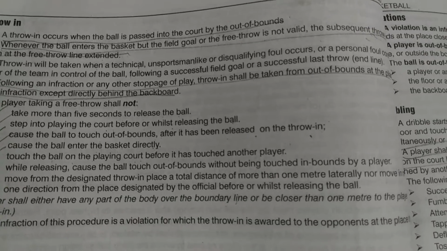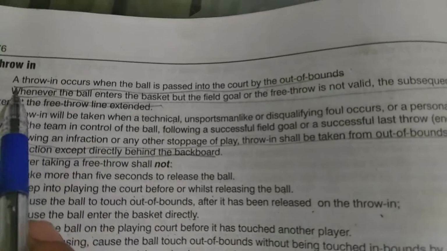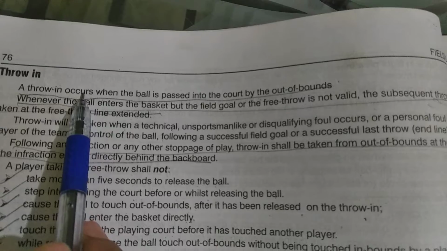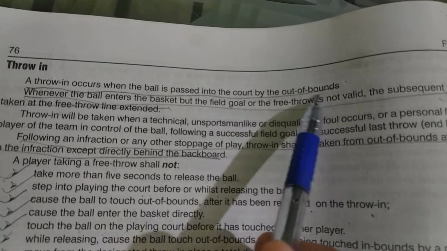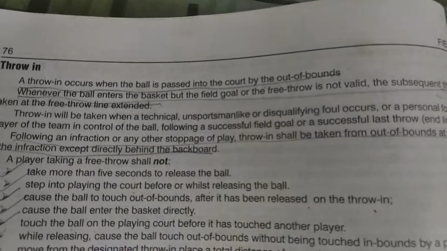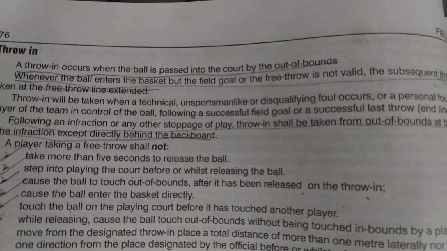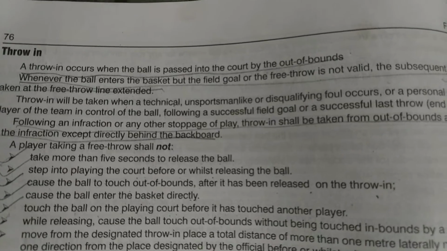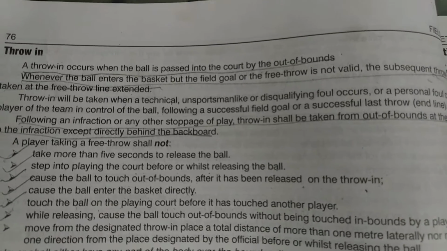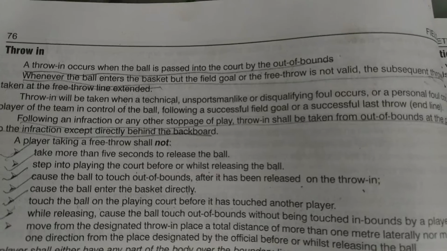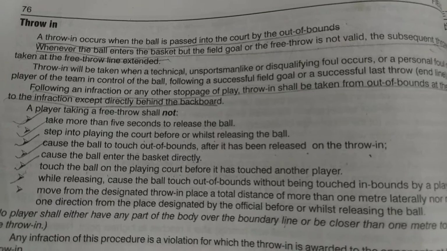So you have to explain this line. A throw-in occurs when the ball is passed into the court from out of bounds. Out of bounds means three conditions. Number one is a player or any other person who is out of bounds. Second, the floor or any object, any chair, any table on, above or outside a boundary line. Third, the backboard supports, the back of the backboards, or any object above the play court.